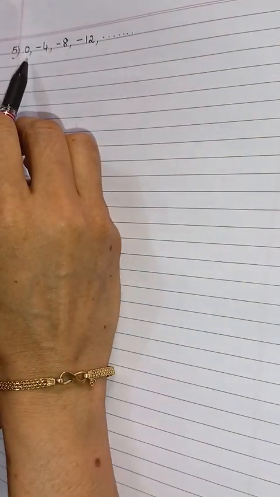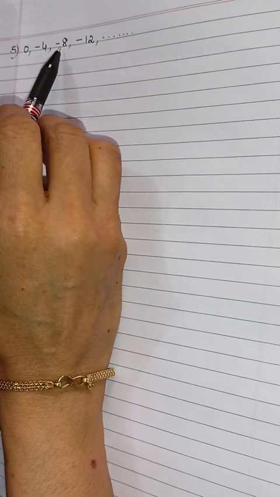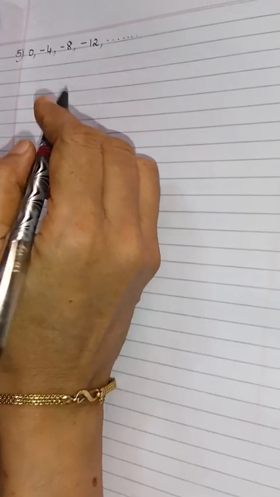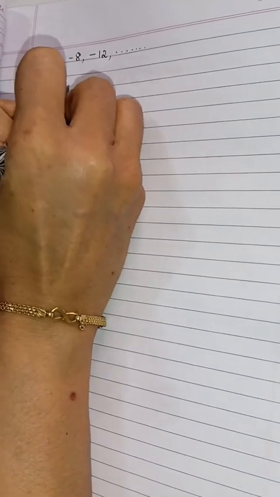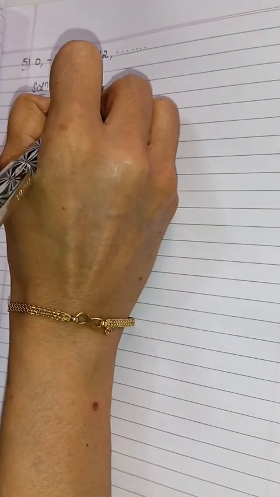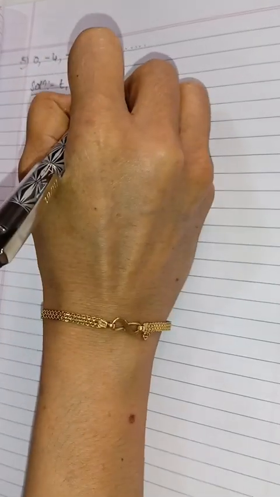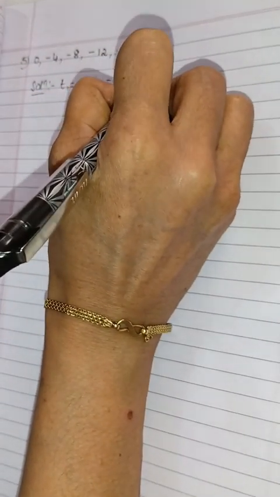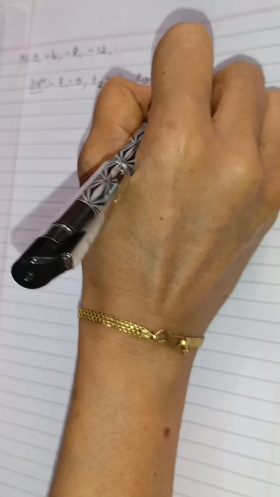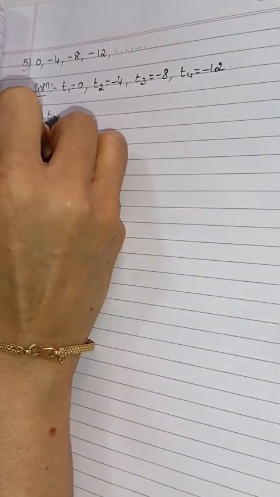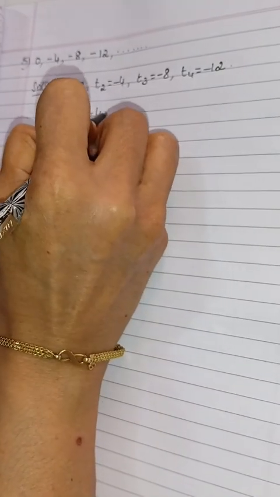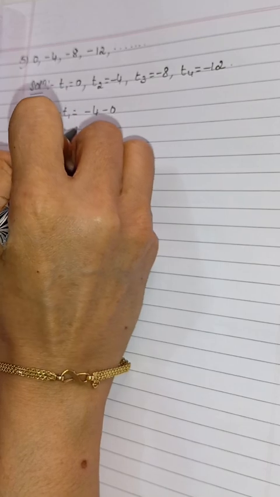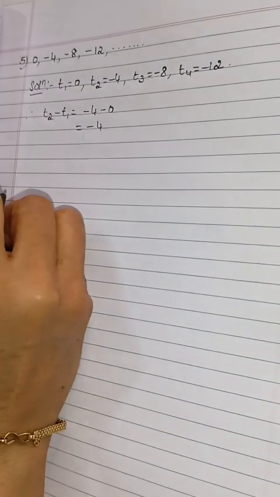Fifth one is 0, minus 4, minus 8, minus 12. Okay, therefore T1 is 0, T2 is minus 4, T3 is minus 8, T4 is minus 12. Therefore T2 minus T1 is minus 4 minus 0. Therefore answer is minus 4.